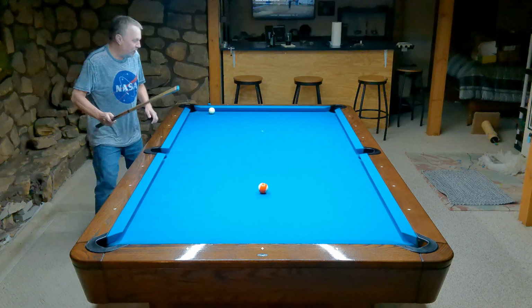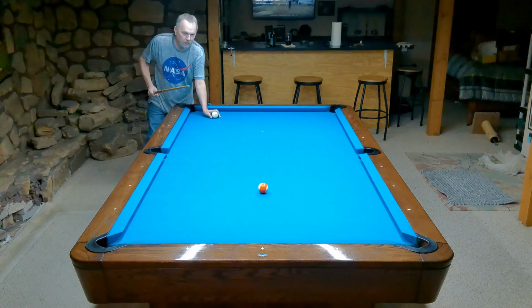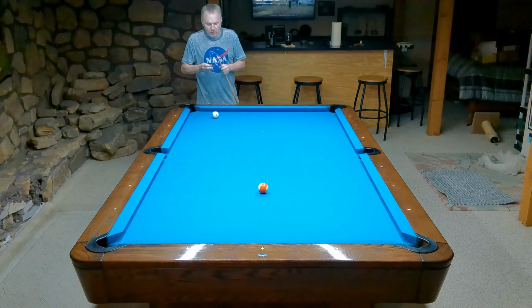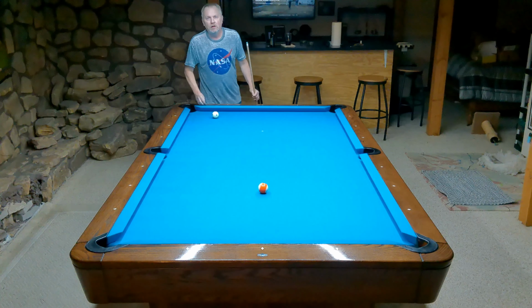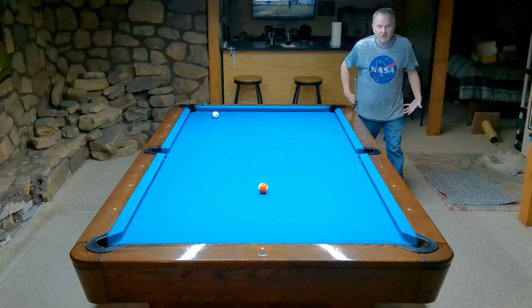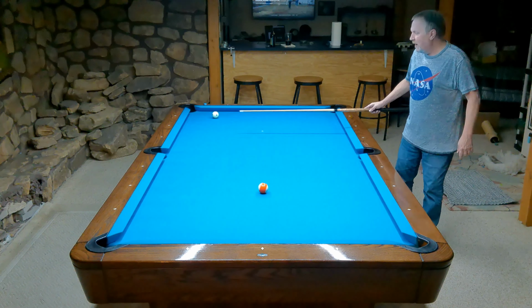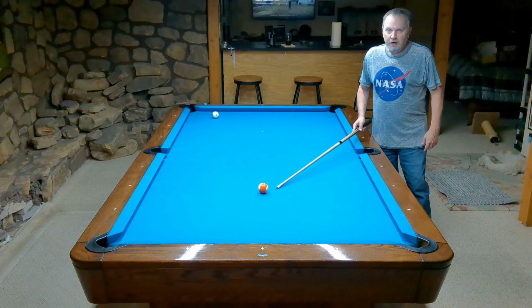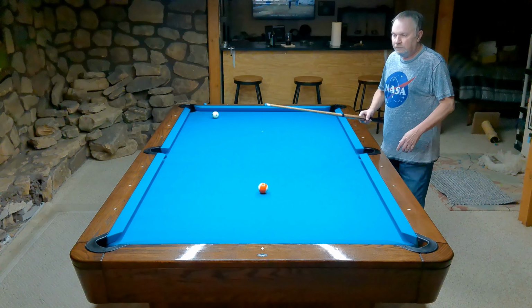So when I shot this shot, cutting this 13 to my right, what I neglected to mention was that, well, contact-induced throw does exist. At a very thin cut like this, it doesn't exist that much, but it does exist.